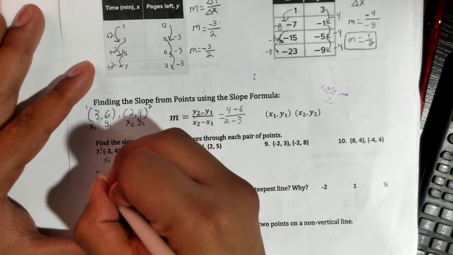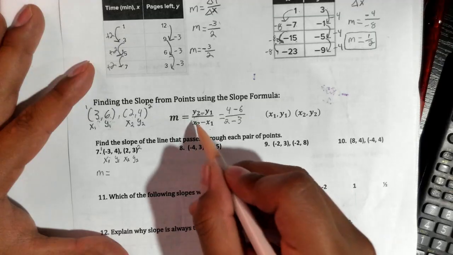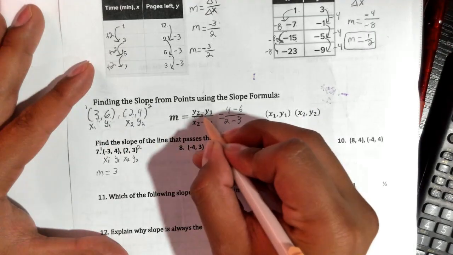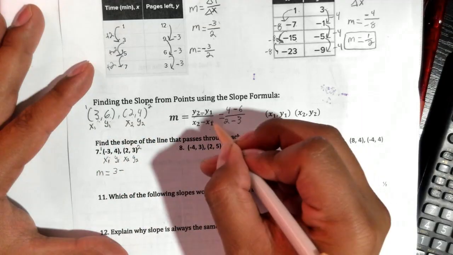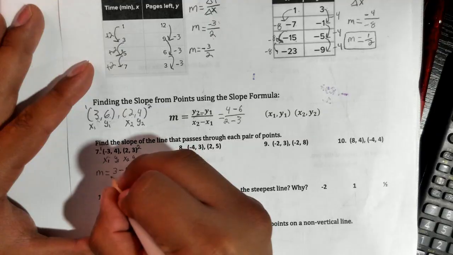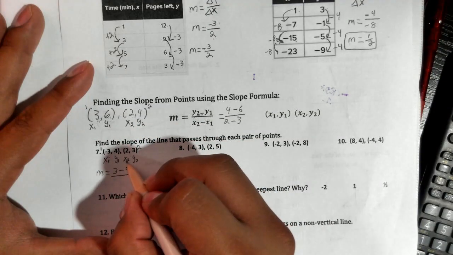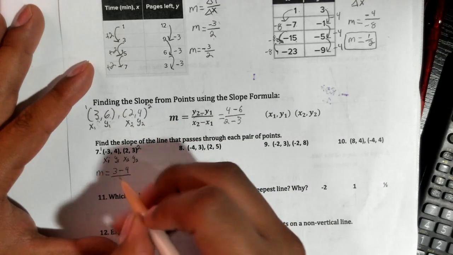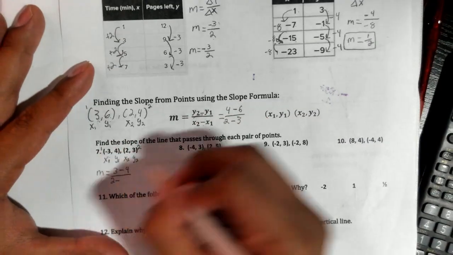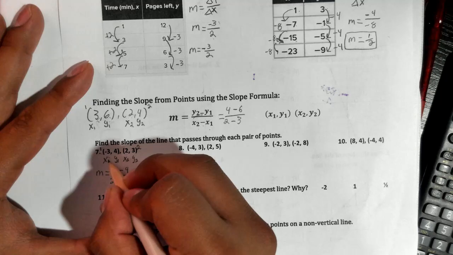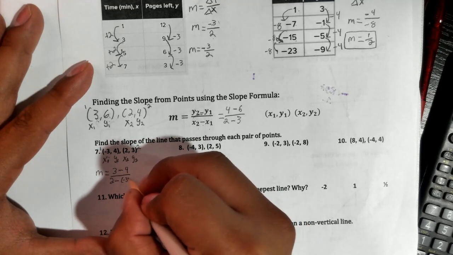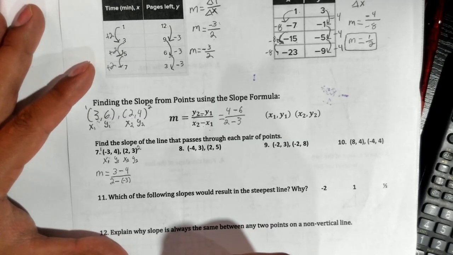So slope is equal to y of 2, which is 3, minus y of 1, which is 4 on this one, all over x of 2, which is 2, minus x of 1, which is negative 3. And since it's a negative 3, I'm going to put it in parentheses, just like so.